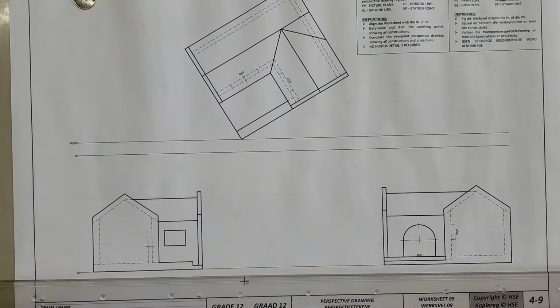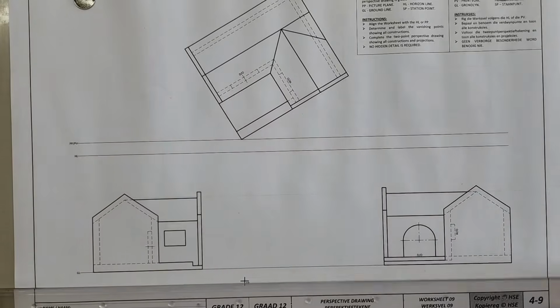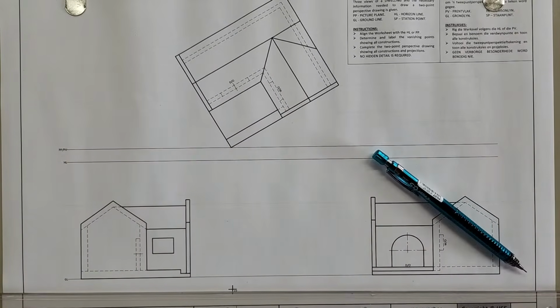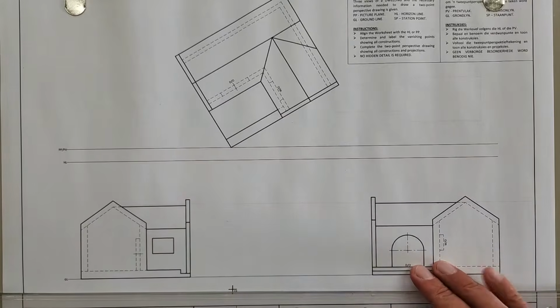This is our first lesson of this term, and we're catching up on 2-point perspective. And this lesson, grade 12, is quite important. I'll tell you why. We recognize something on this top view and the two side views that they've given us that is important for you as a grade 12 for this year.